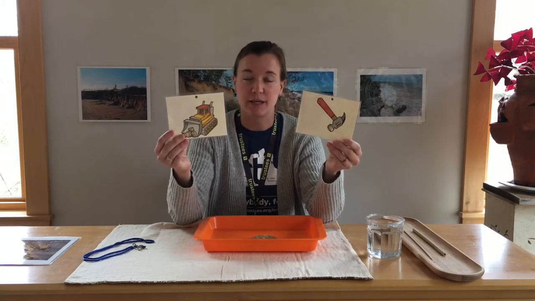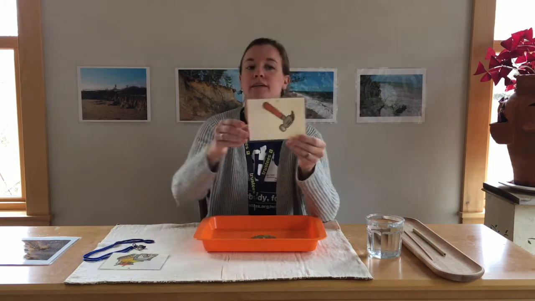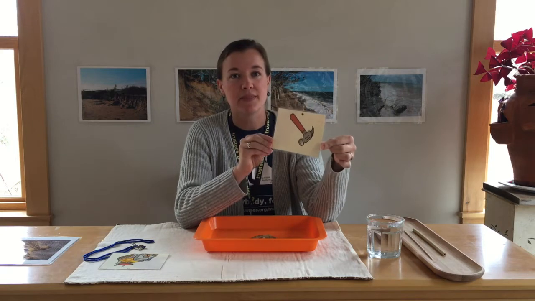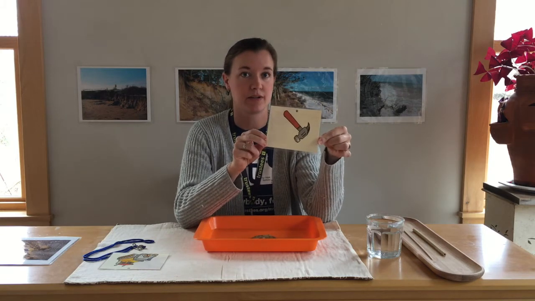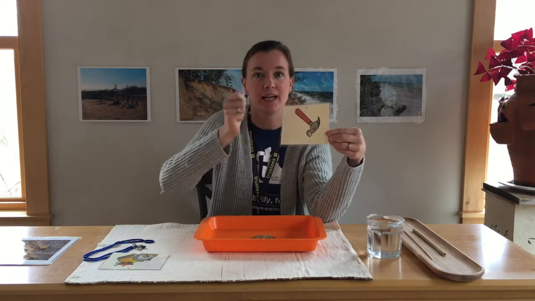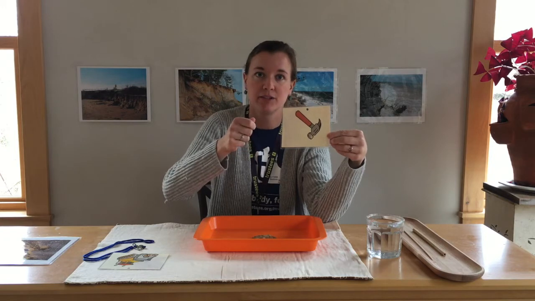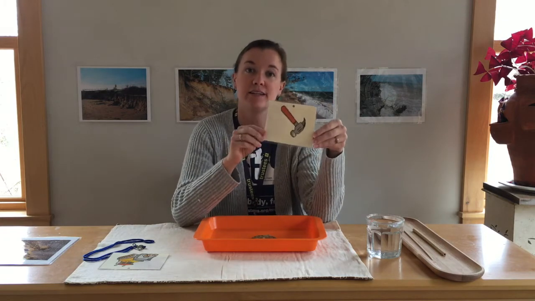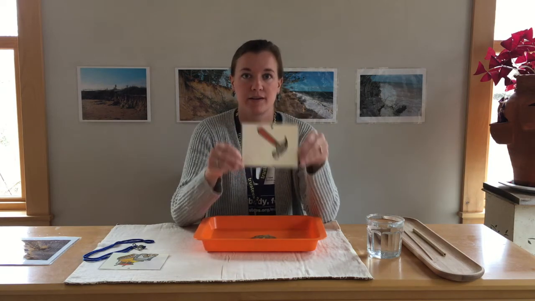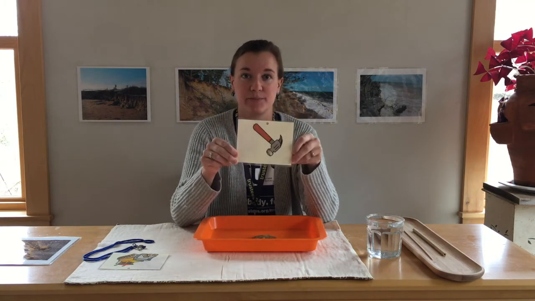So let's first think about the word weathering. Weathering is when something is broken down. So imagine you have a hammer and you're chipping away or hitting a hammer on something. You can break that down. Weathering is like a hammer. It breaks things down.